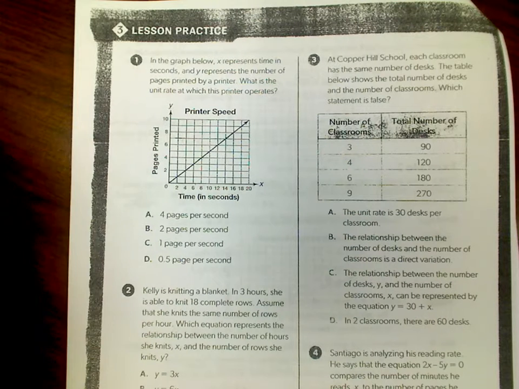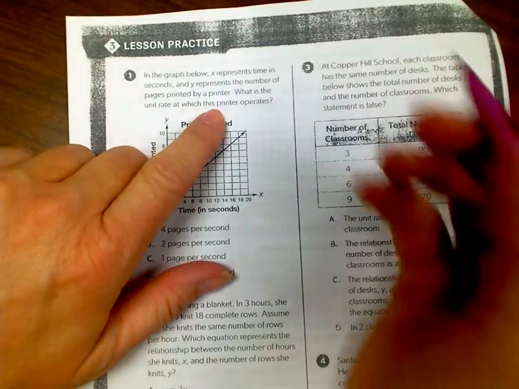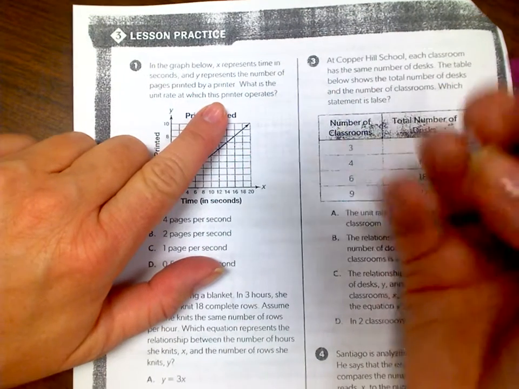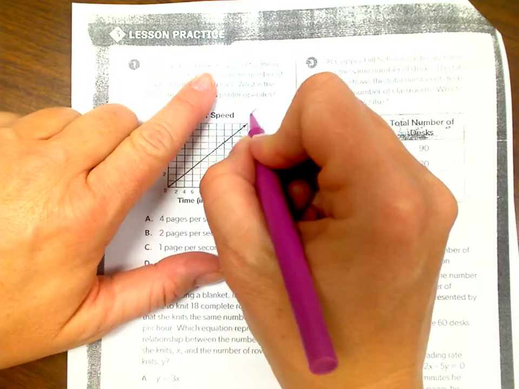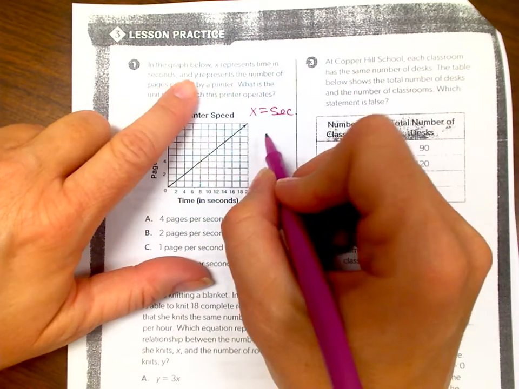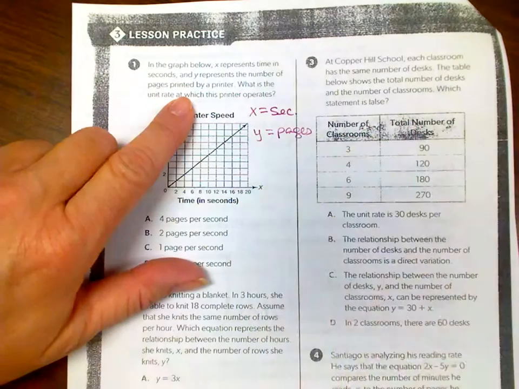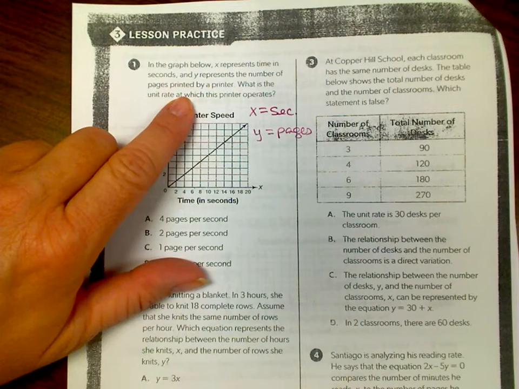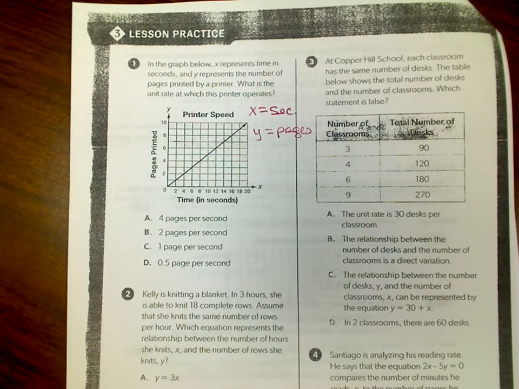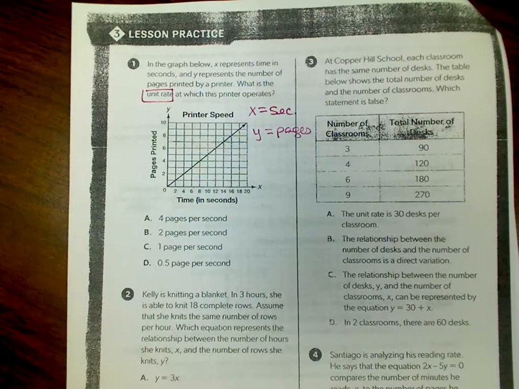In the graph below, x represents the time in seconds, and y represents the number of pages printed by a printer. So I'm going to take what I know and pull it out of the words and write it down. X equals seconds, and y equals pages. What is the unit rate in which the printer operates? I'm wanting to find the unit rate.